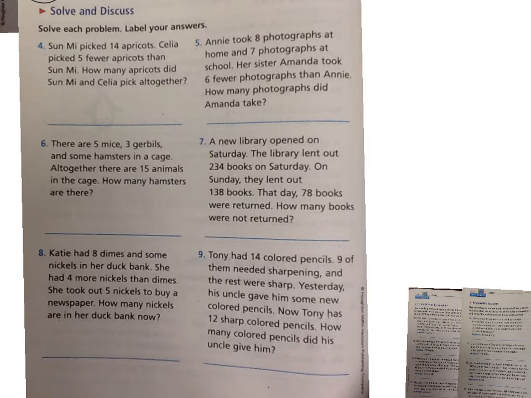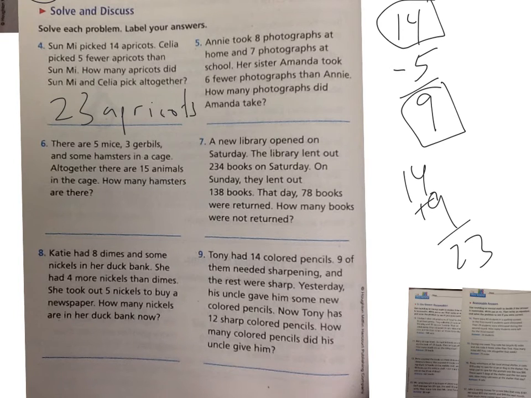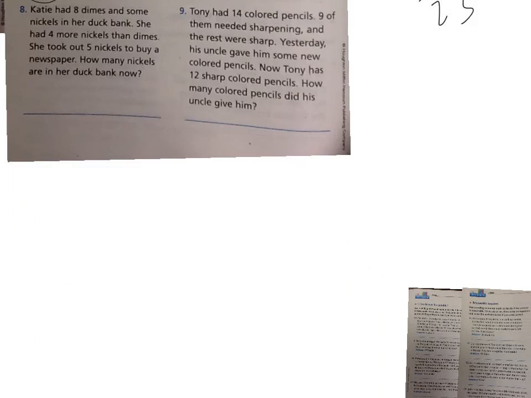It says Sunmi picked 14 apricots. Celia picked 5 fewer apricots than Sunmi. How many apricots do Sunmi and Celia pick together? First you need to say Sunmi picked 14. Celia picked 5 fewer, so Celia picked 9. Now you need to know how many they picked together. This was Celia, this is Sunmi. Add these two together. 14 plus 9 is 23. So 23 apricots is what they picked all together. I'm going to let you do the rest on your own when the lesson is done. I'm going to give you quite a bit of time in today's lesson.